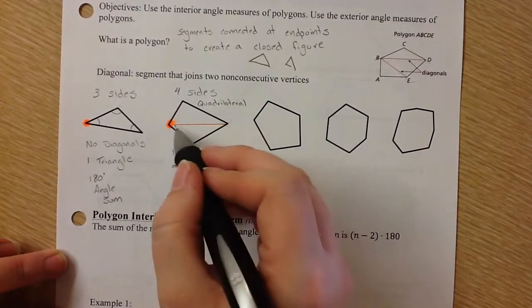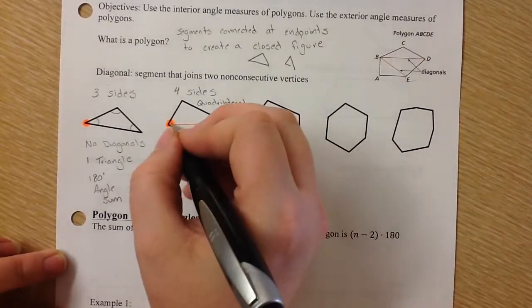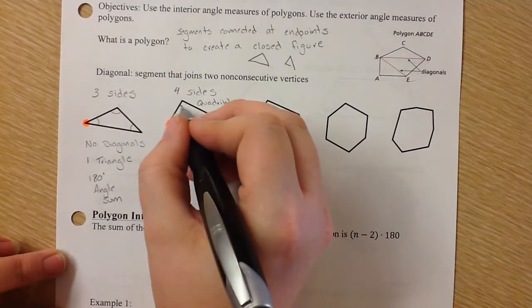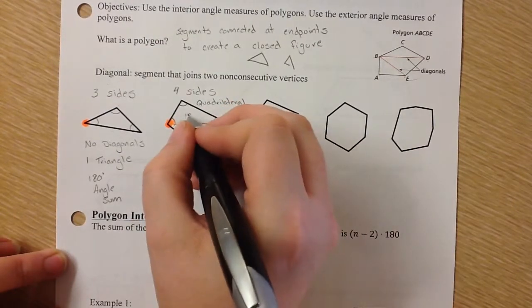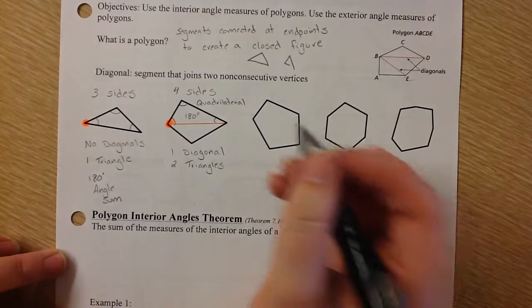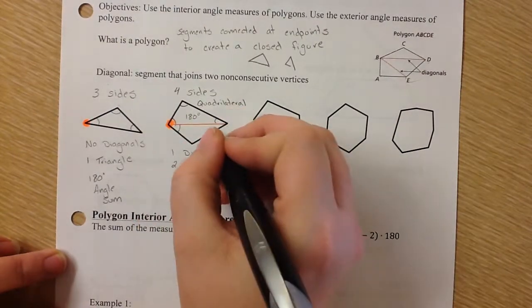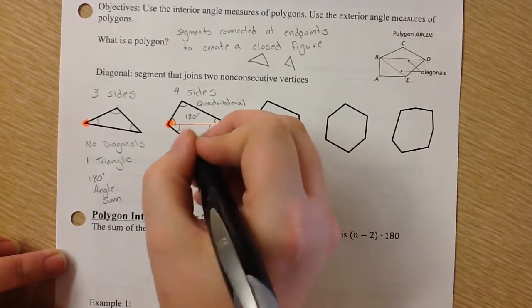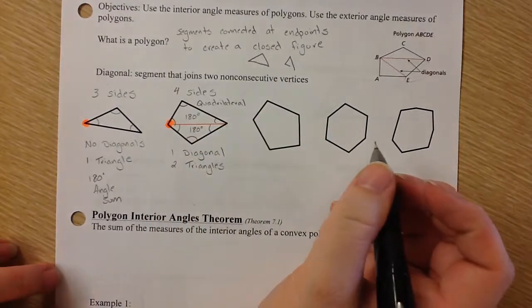So it makes these two triangles. And if you notice this top triangle, if I was to add up all these angles, I'd get 180 degrees. But if I was to add up all these angles down here, we'd also get 180 degrees.